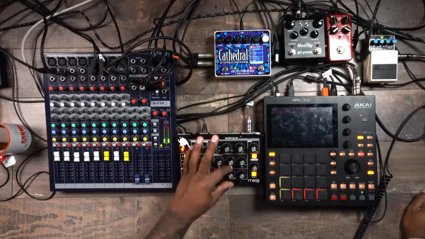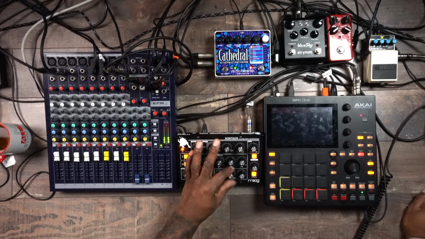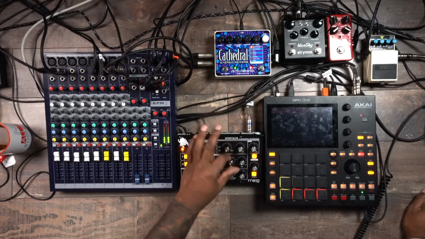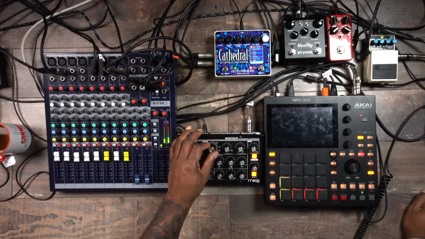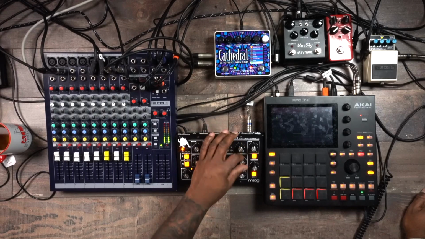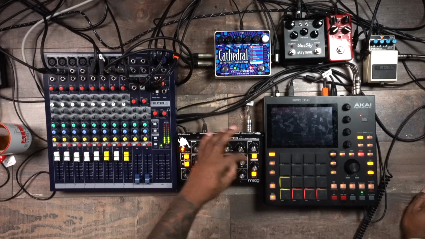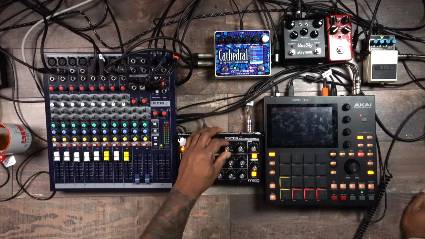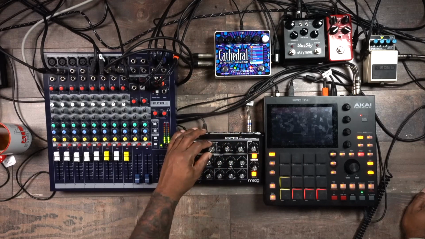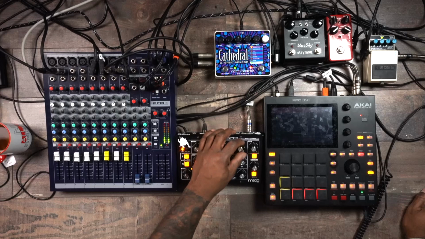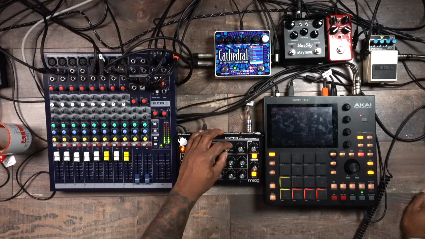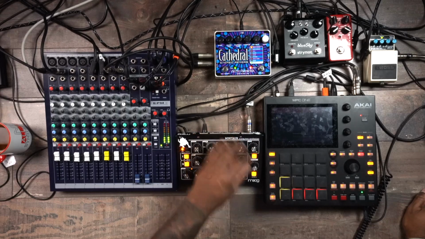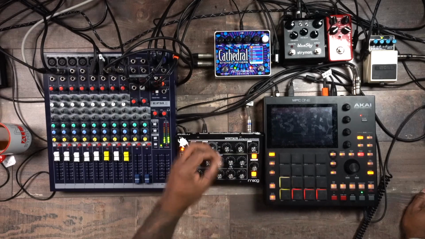I will shorten my synth. I will envelope generate a little bit. So now we got even shorter notes.